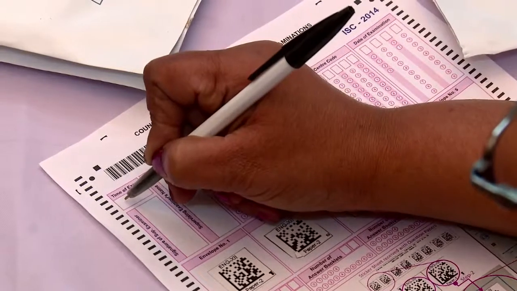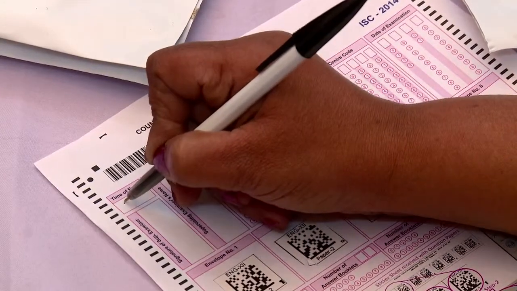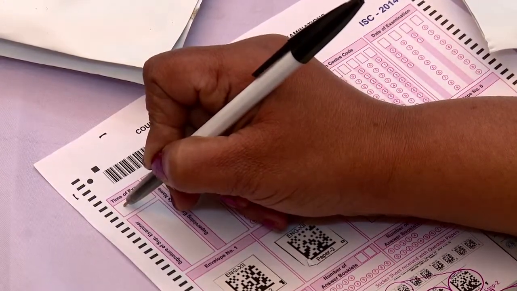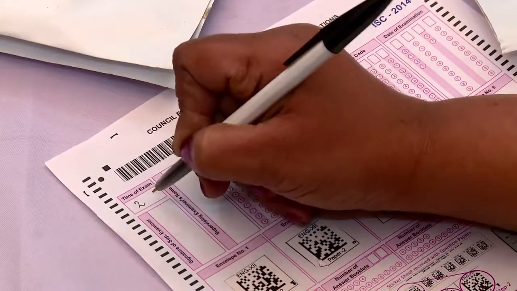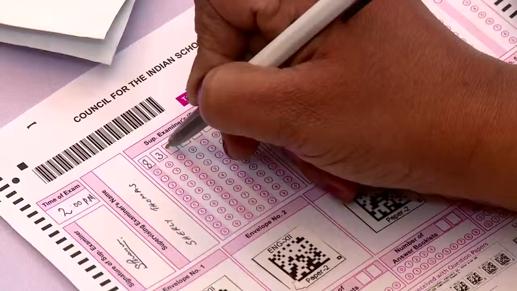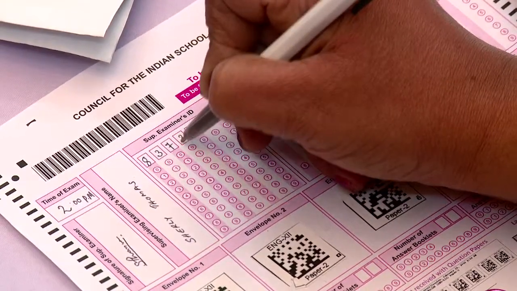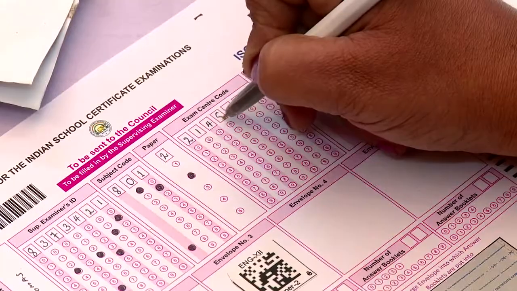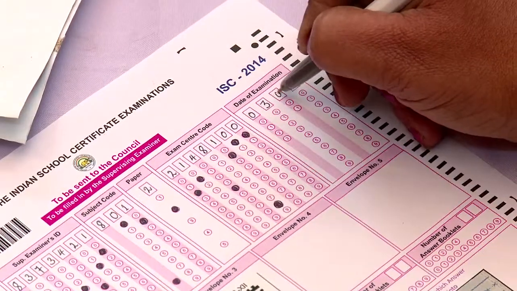All entries and shading of bubbles on the OMR sheet must be made with a black ballpoint pen only. The supervising examiner is required to fill up details regarding the time of examination, his or her unique identification number, subject code and paper, examination center code, and date of examination.